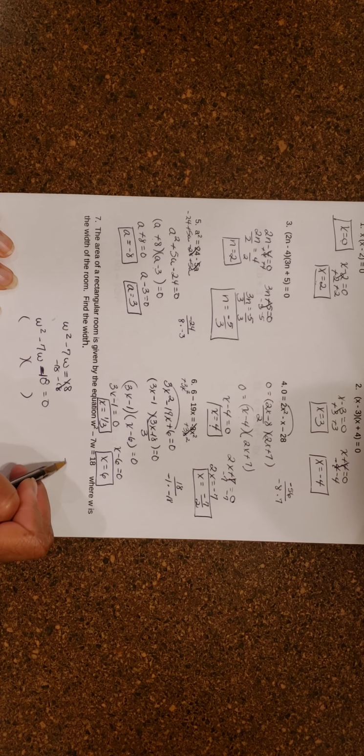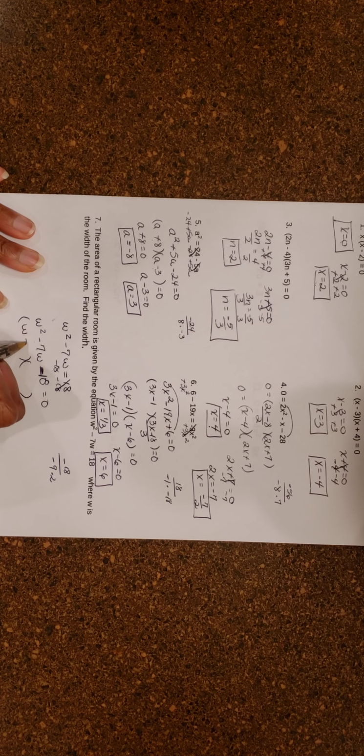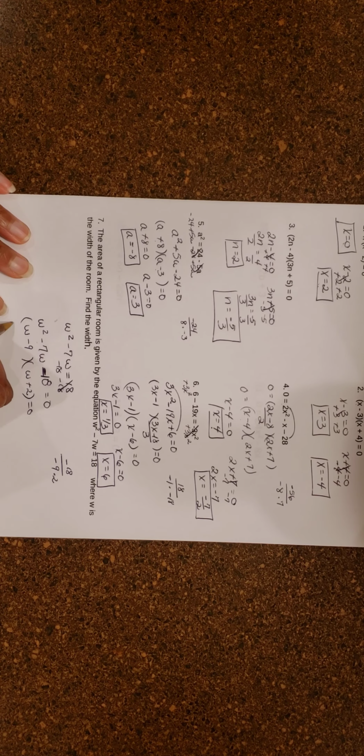Factoring the trinomial, I need a negative 18. I need a negative 9 and a positive 2 to give me that negative 7 in the middle. So W minus 9 and W plus 2 equals 0. I'm going to set each factor equal to 0. W is 9 and W is negative 2.